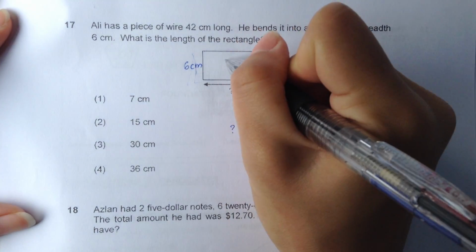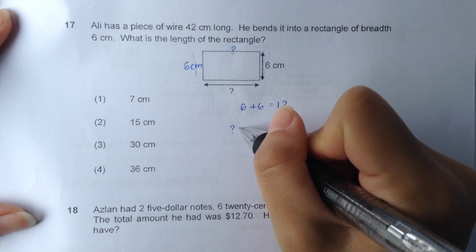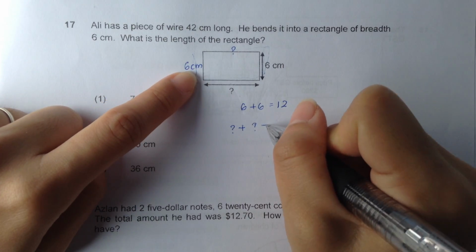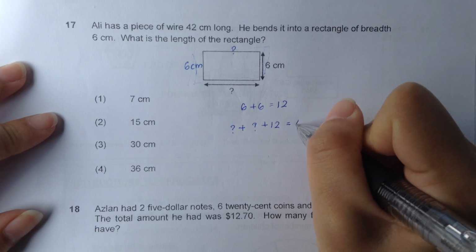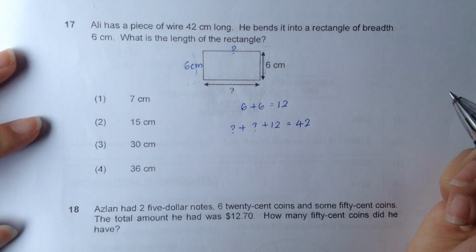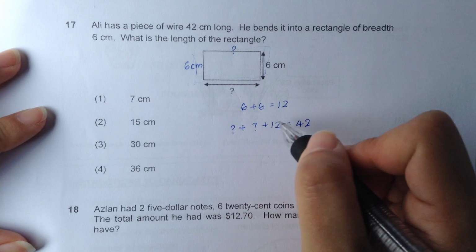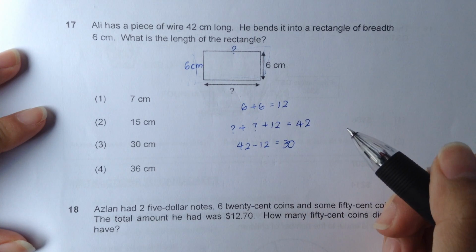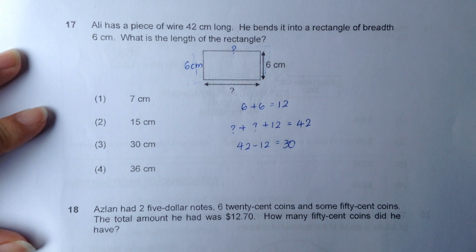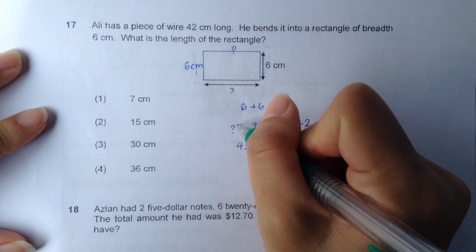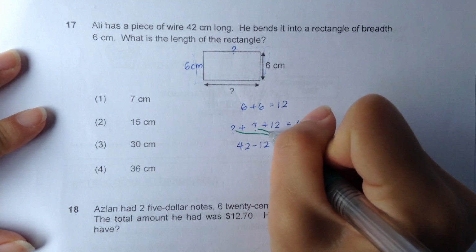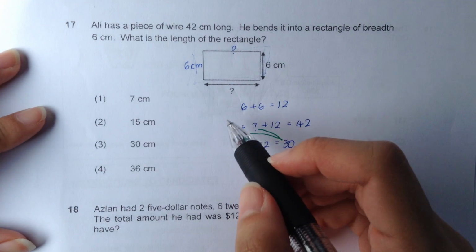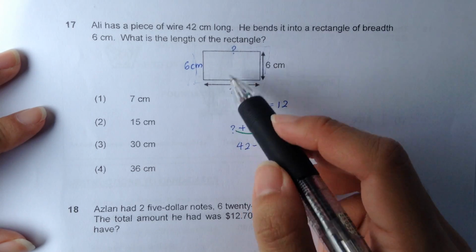So I don't know this, plus I don't know this, plus these 2, which is 12, must give you a total length of 42 cm, which is the length of the wire. So if I go backwards, 42 minus 12, I get 30, which means this and this should add up to 30. So these two have to be the same number because they are the same length.